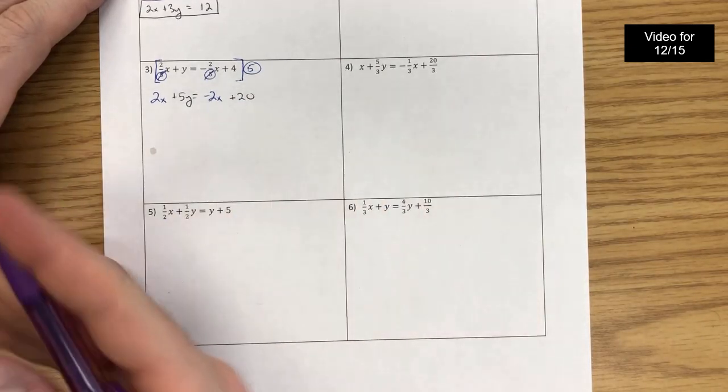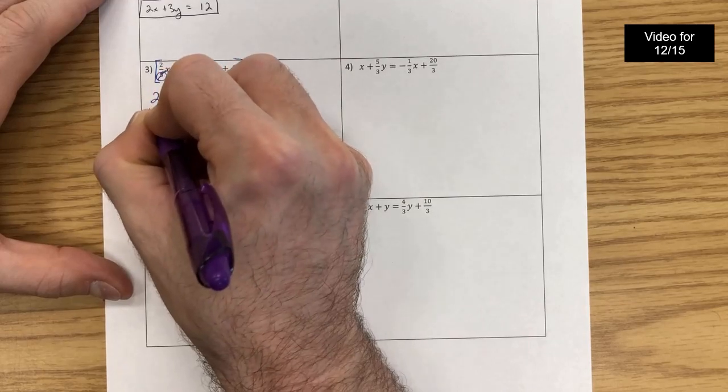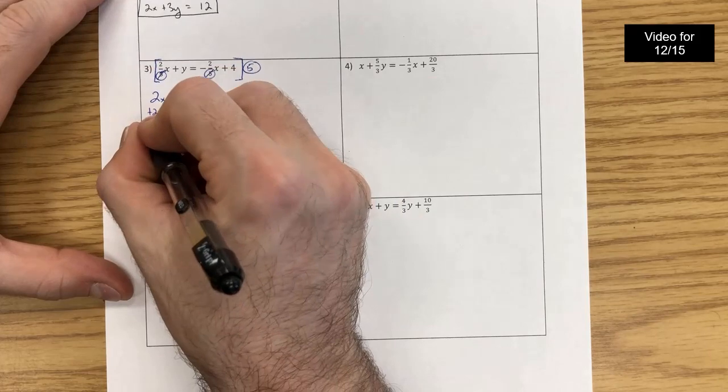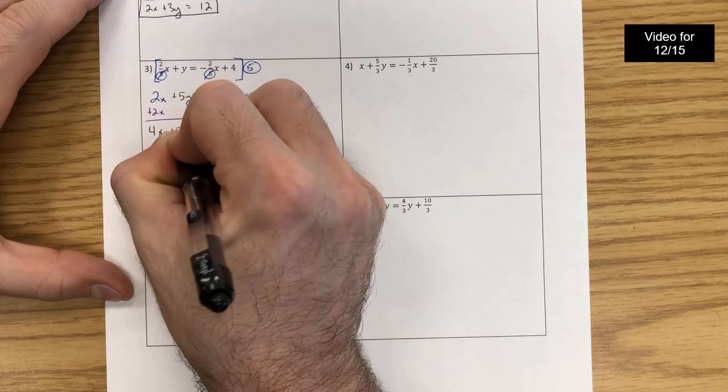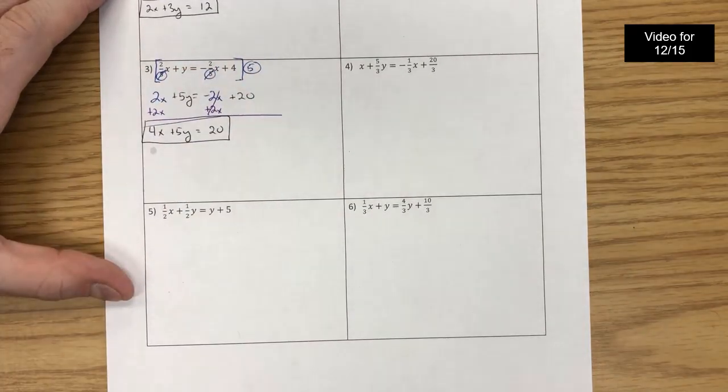And so then I just move all my x's and all my y's over to the left, which means I'm going to add 2x. It's going to cancel that out over here. And I'm going to have 4x plus 5y is equal to 20. And there's my equation in standard form.